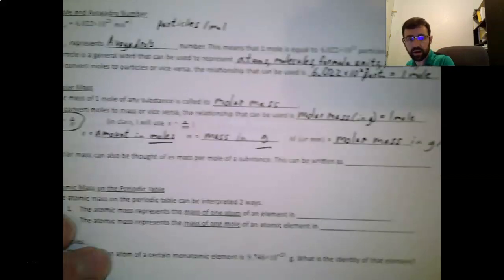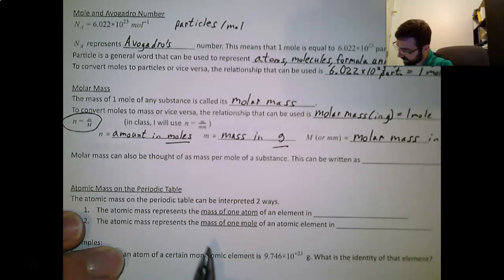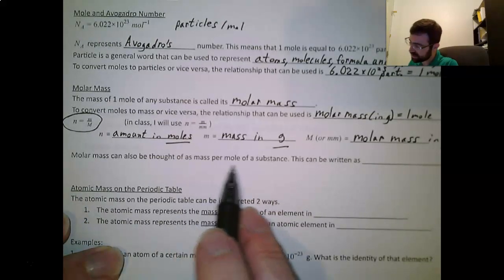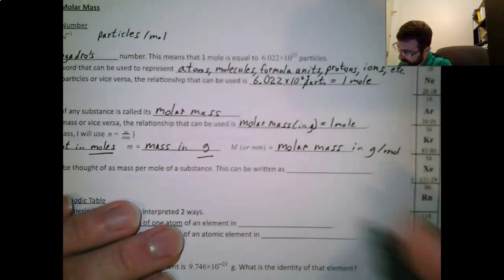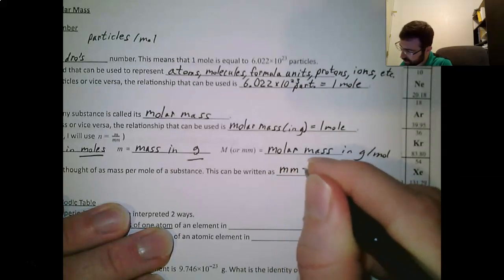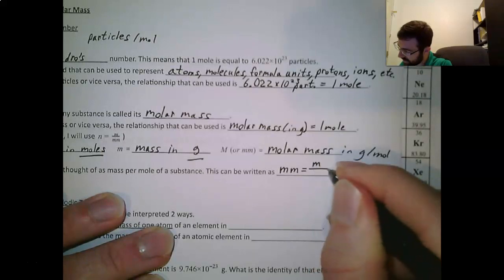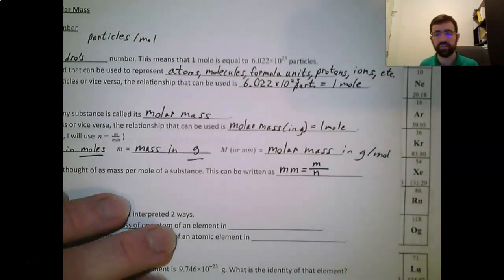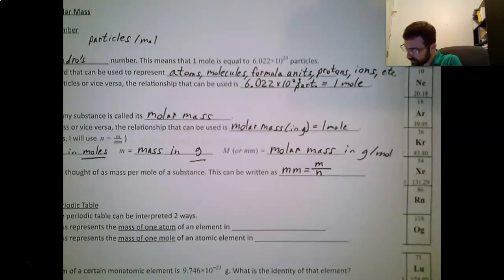Molar mass can also be thought of as mass per mole of a substance. So we could rearrange this formula so that we have molar mass equals m, that's the mass, over n, that's the number of moles. That'll give you grams per mole, mass divided by moles.